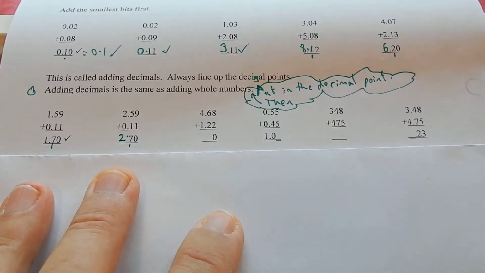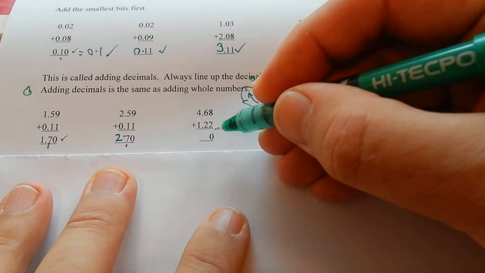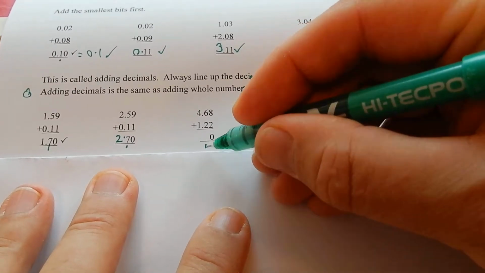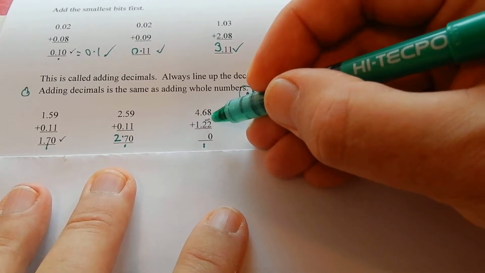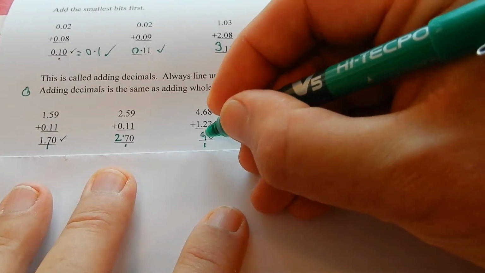Get the dots in the right place. Oh, that dot's a bit high. 9 plus 1 is 10. The 0, the 1 carried on. 6, 7, 8, 9. Dot.